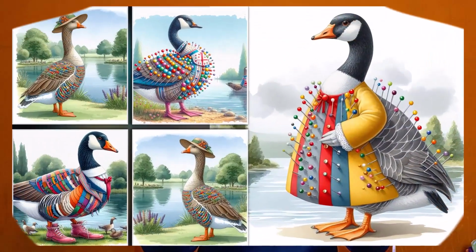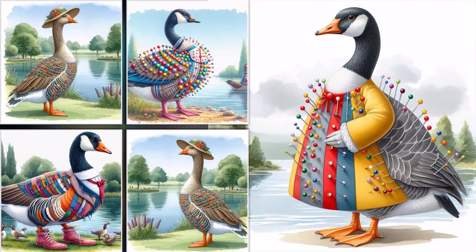Let's dive into the tutorial and see step by step how to create realistic watercolor images like this using bing.ai.com. So let's begin.